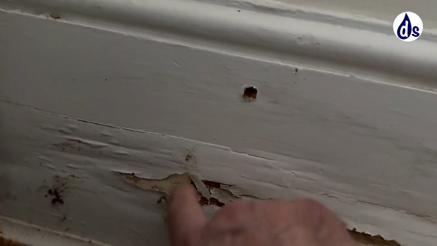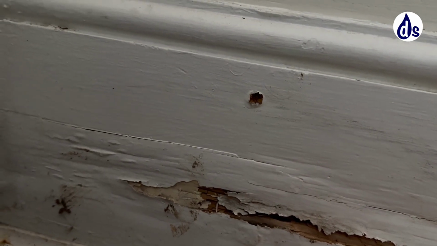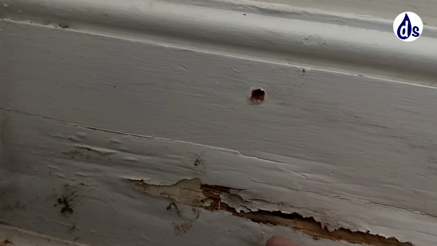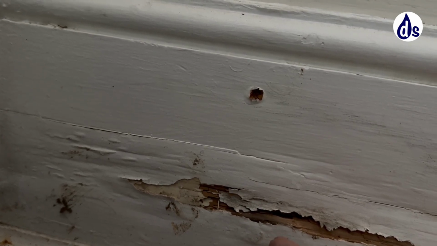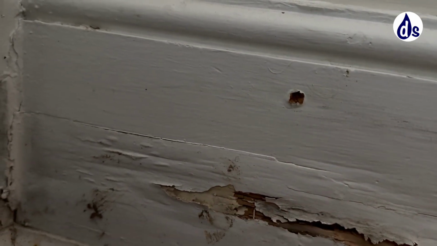Oh, it is rotten there, but that's probably historic. There was a leak here. Did it look like this before the leak? No. So this is this, in the last 6 months to 9 months. Okay, well, but it looks like it's been.